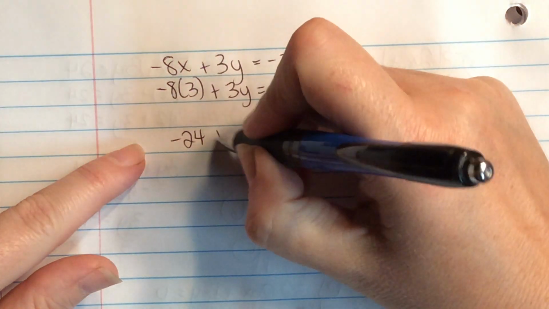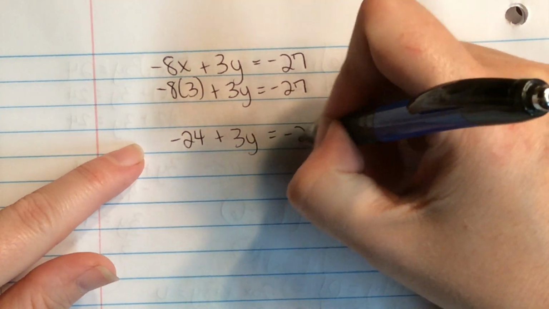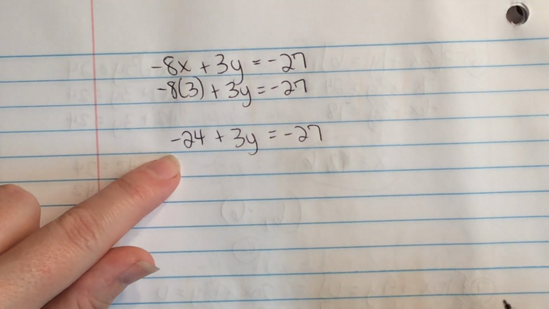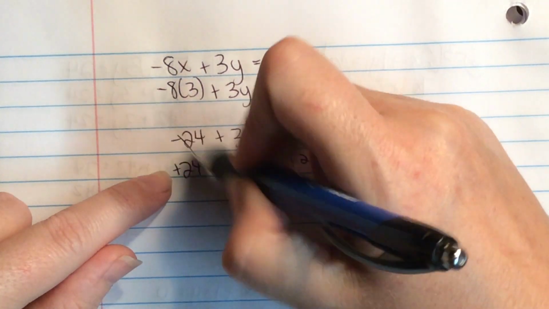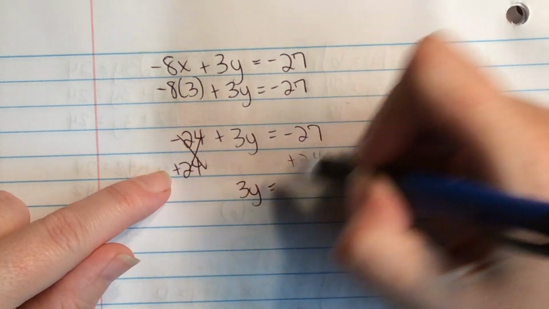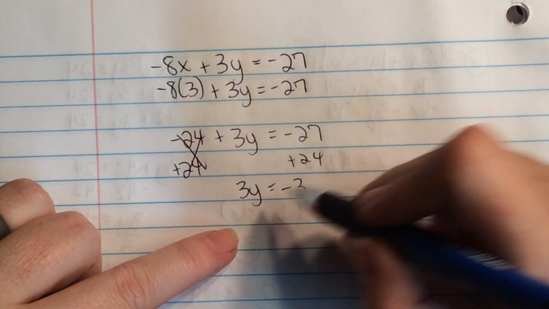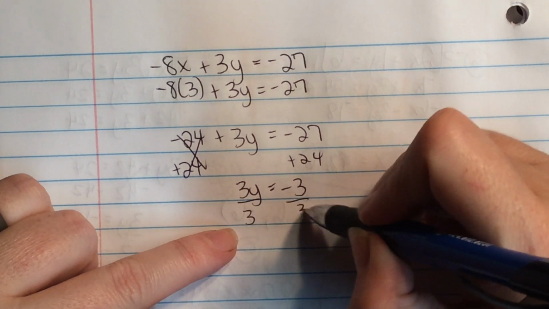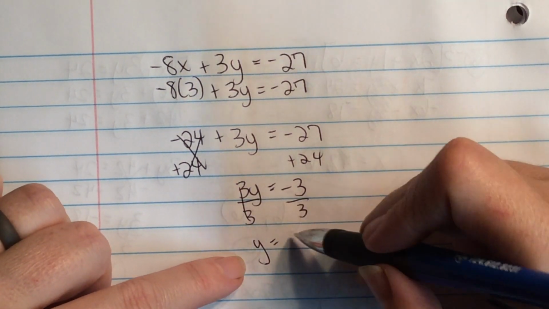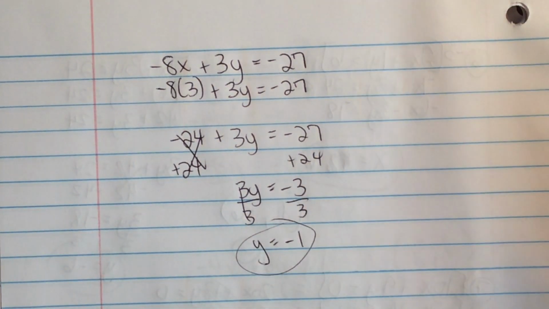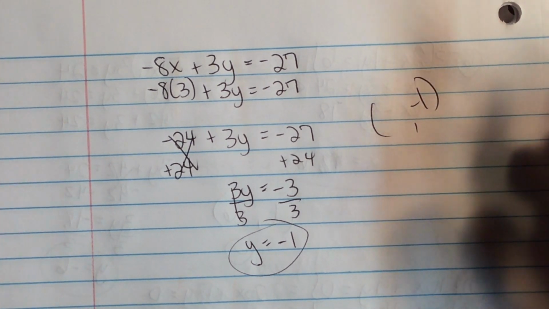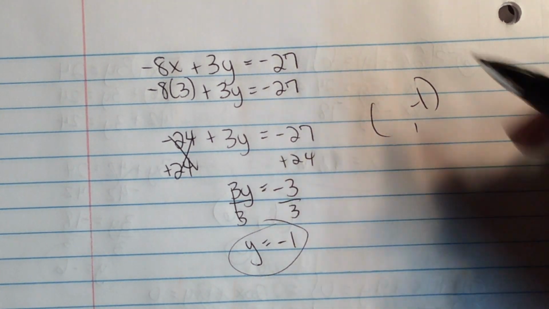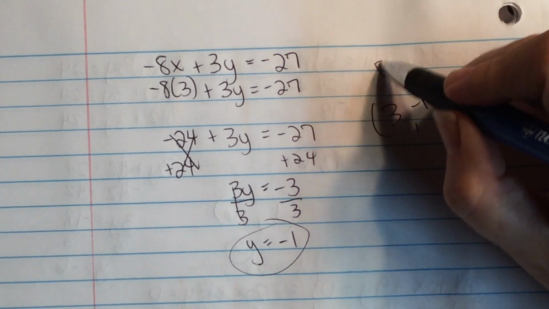So negative 8 times 3 is negative 24. Then I'm going to add 24 to both sides. And I get 3y equals negative 3. And I'm going to divide by 3 and get that y equals negative 1. So let's see. That was 3, negative 1, which is b.